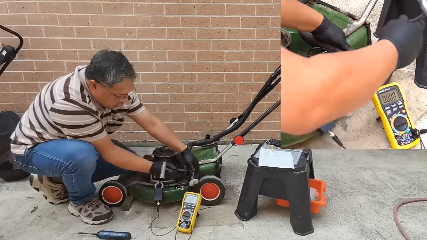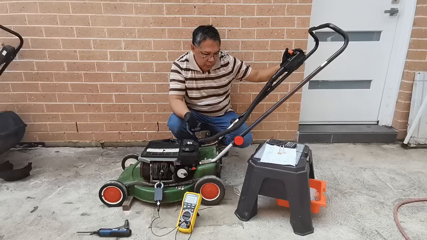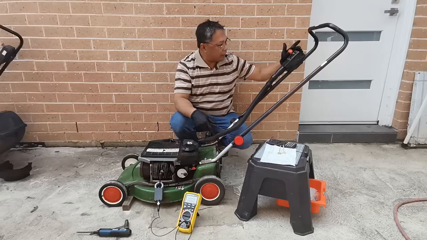So we start with letter A. Now we're using the black poppet bulb, and it's positioned to A. And let's try it.